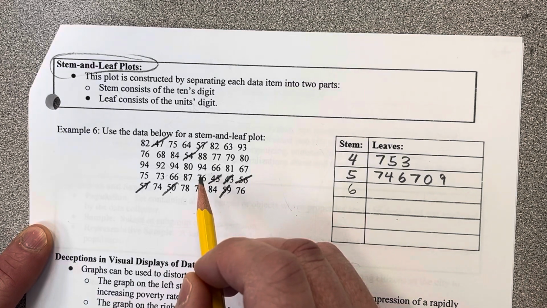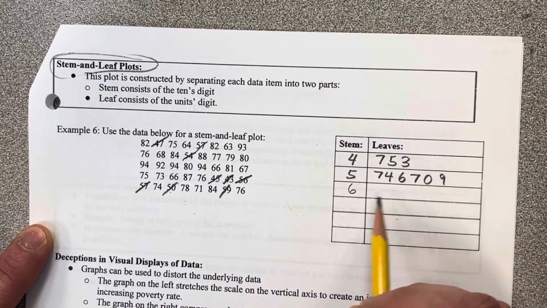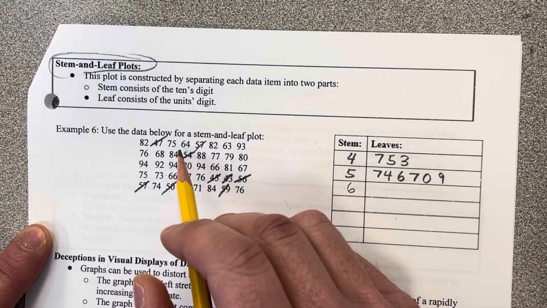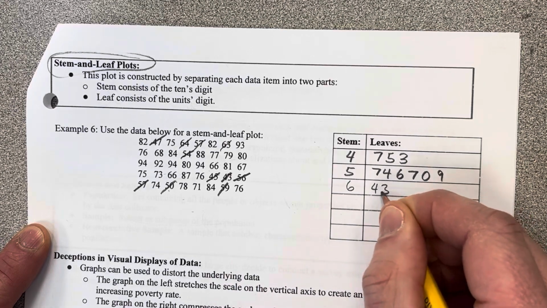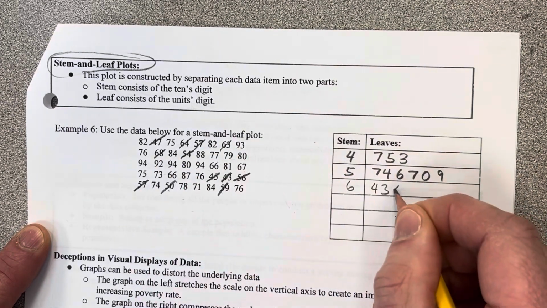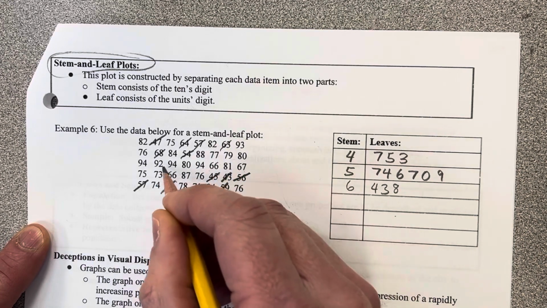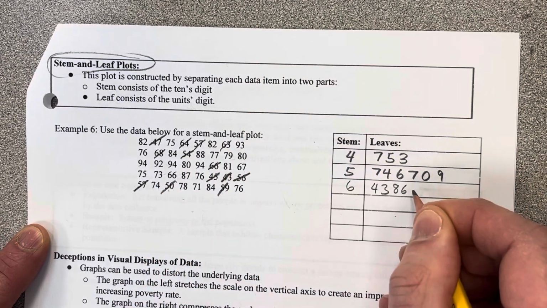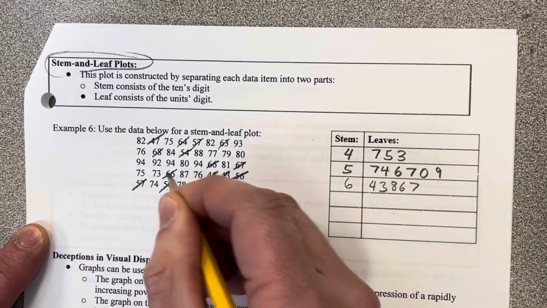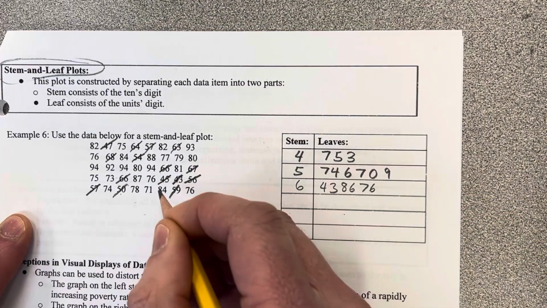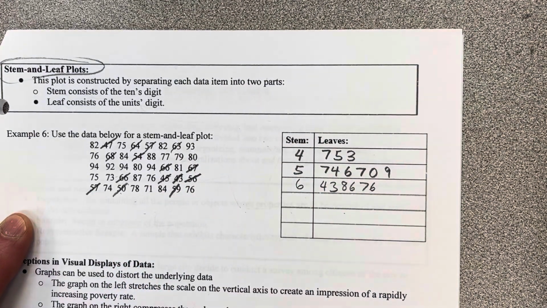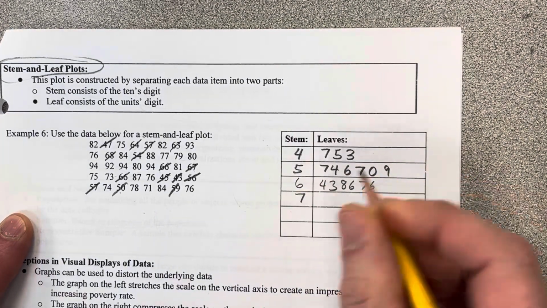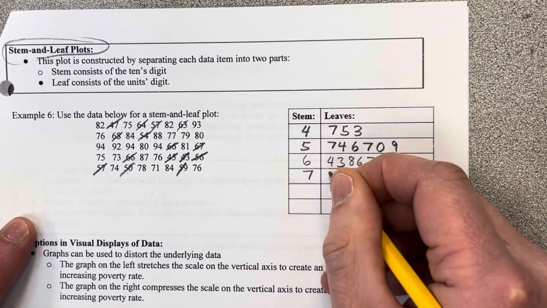And then we've got, let's see if I bothered to go in order. Doesn't look like I did. So we'll go 4, 3, 8, 6, 7, 6. And I think that covers them all. And then we move on to the 7s, and there's a bunch of 7s. I'm probably gonna have to write small, so there's 75.